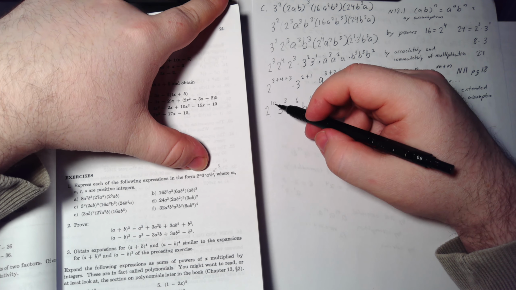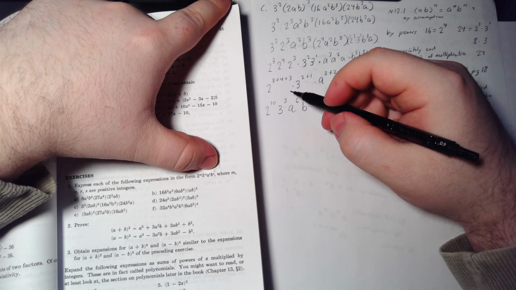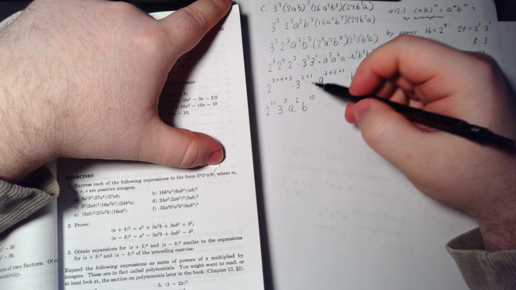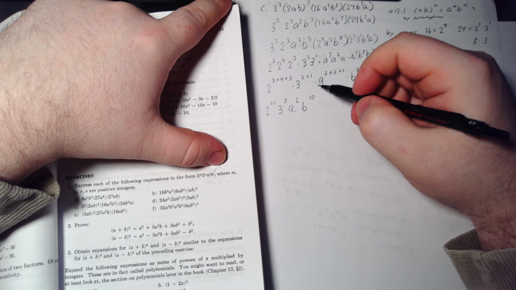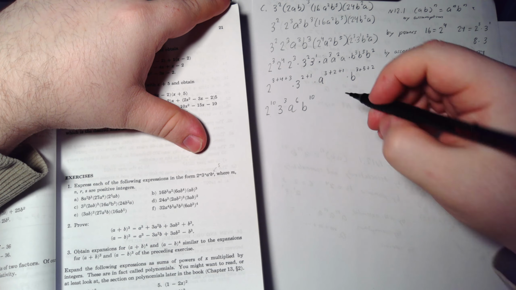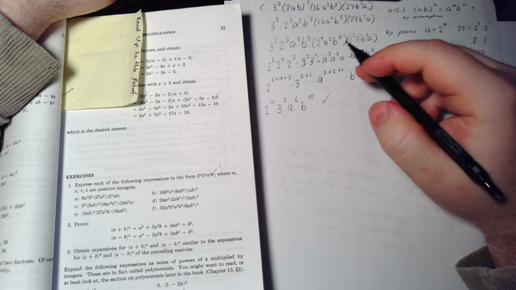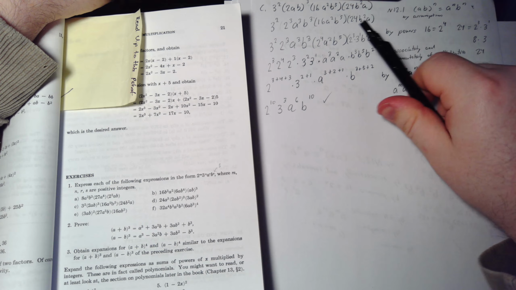And so that's 2 to the m, m being 10, 3 to the n, n being 3, a to the r, r being 6, b to the s, s being 10, and m, n, r, and s are positive integers. So we are finished. Problem C of exercise 1.